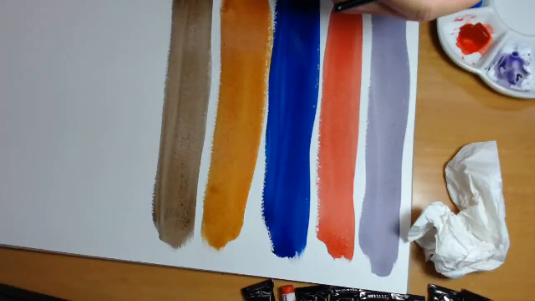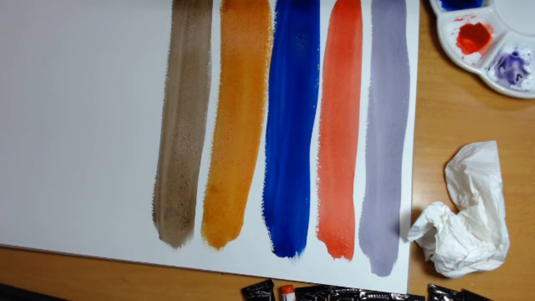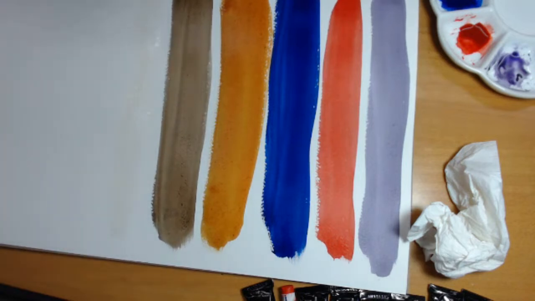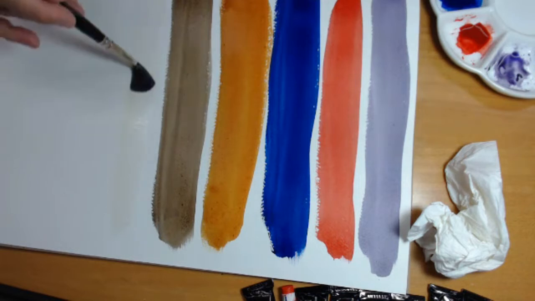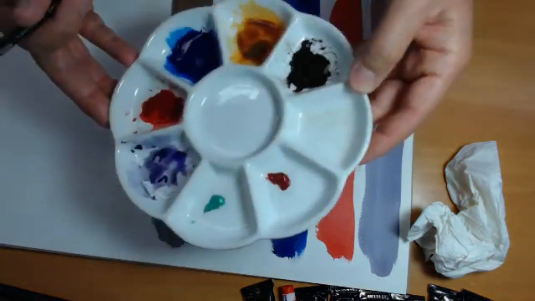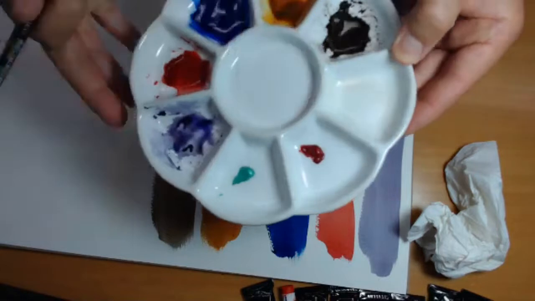And this is going to be the duochrome Violet Fantasy. And you kind of see it on the, see a little bit better. It's right here.